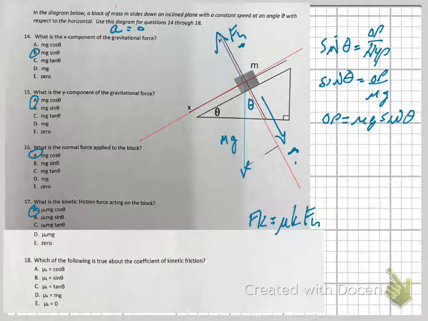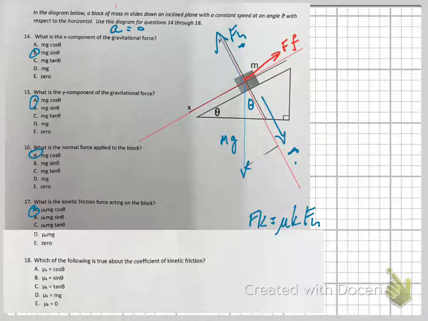All right, so we need to put in here our force of friction, which is opposing forward movement. Let's make some room here. So let's sum up the forces in the x and y direction, but let's do the y direction first.